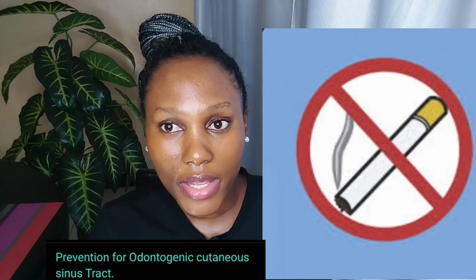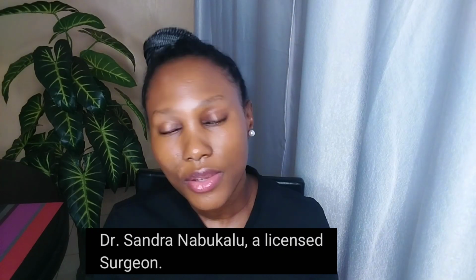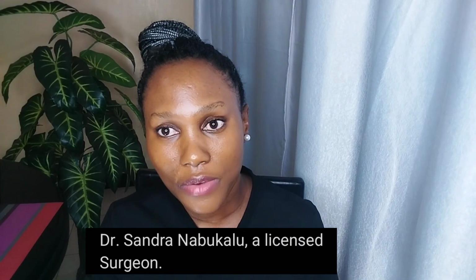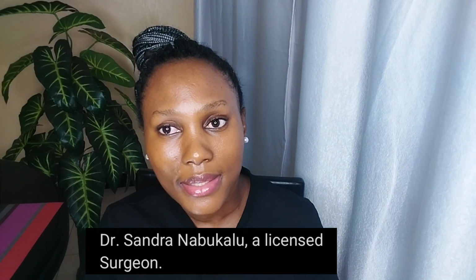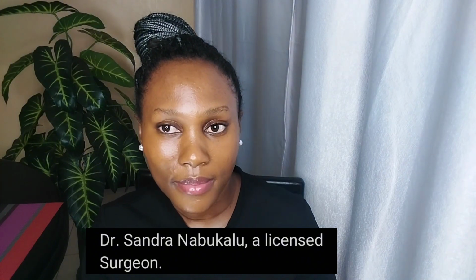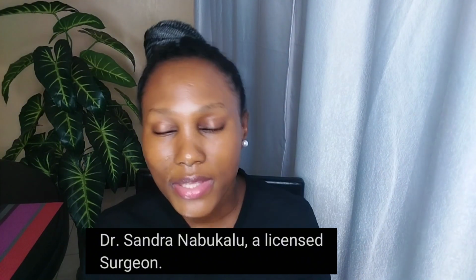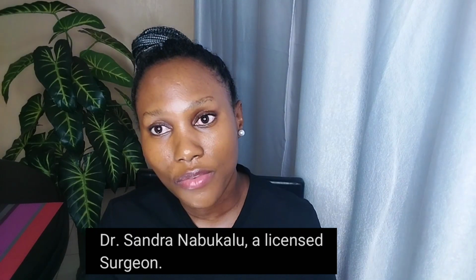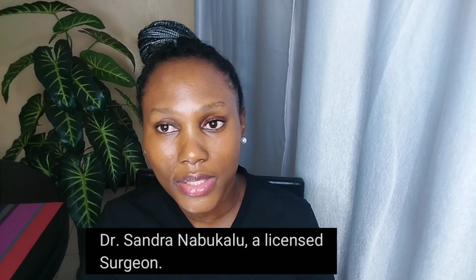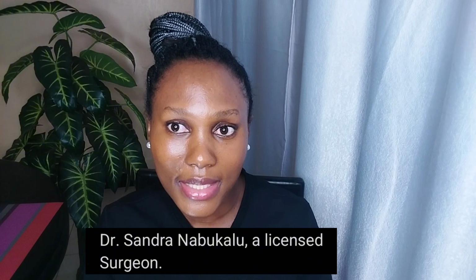Please avoid smoking, and please avoid trauma to your teeth, because sometimes you might not have had infection of the teeth, but you could have had trauma, and then this could have led to death of the teeth with subsequent formation of an abscess, that is pus collection in the roots of the affected teeth.